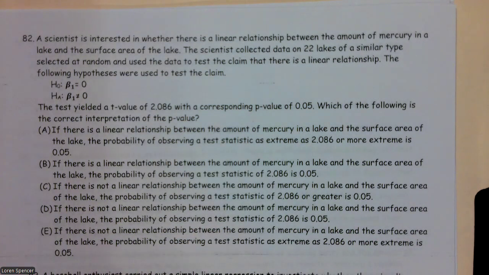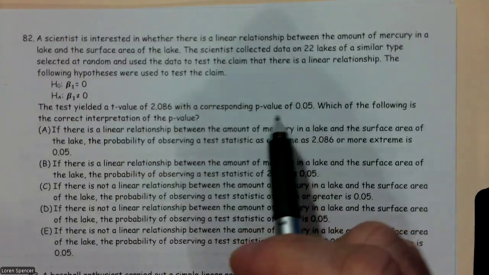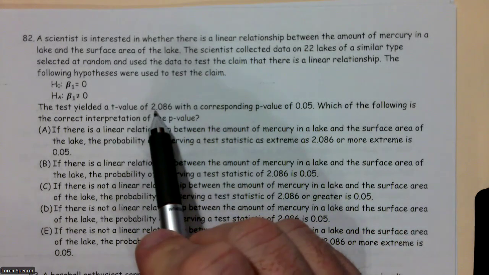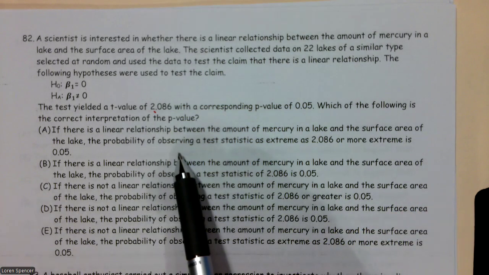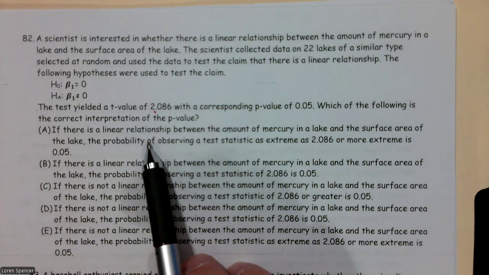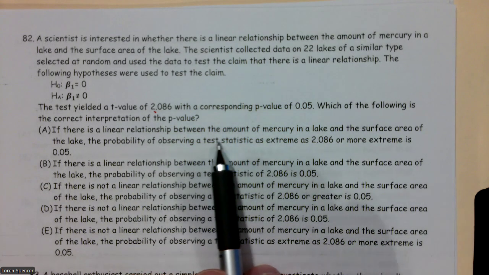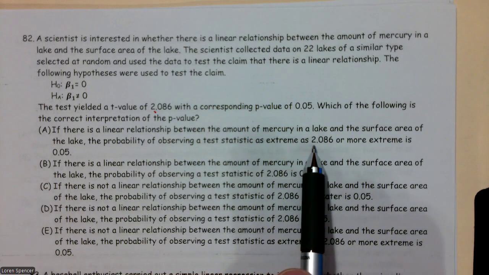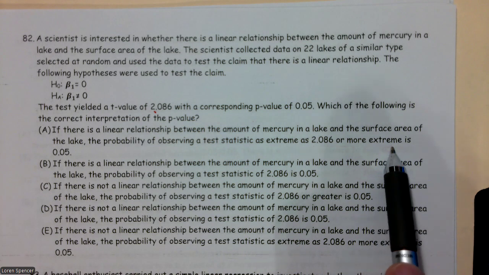First off, remember that the p-value is the probability of getting a test statistic this extreme or more extreme given that the null is true. So given that there is no relationship, the probability that we get a t statistic of 2.086 is 0.05. Choice A: if there's a linear relationship between the amount of mercury in the lake and the surface area of the lake, the probability of observing a test statistic as extreme as 2.086 or more extreme is 0.05.